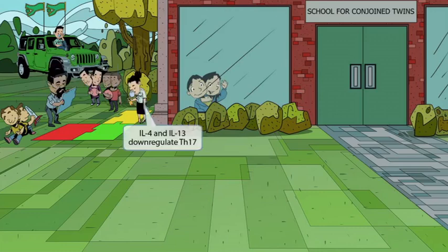A teacher can be seen standing next to the 4-square area. As you can see, she's holding a bell, and recall that helper people with bells are a symbol for Th17 cells. She's supposed to be ringing her bell to announce that recess is over, but she's so worn out by all of these hooligans that she's fallen asleep standing up. This should help you remember that IL-4 and IL-13 downregulate Th17 cells.